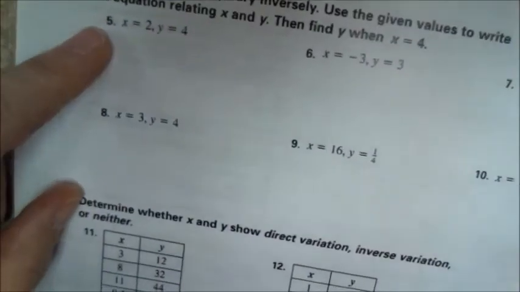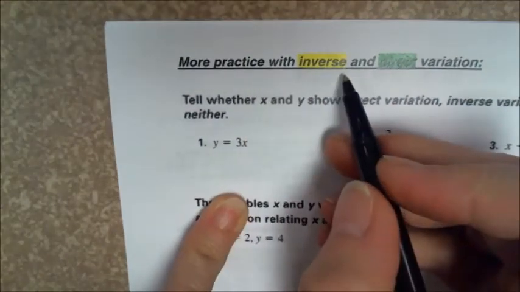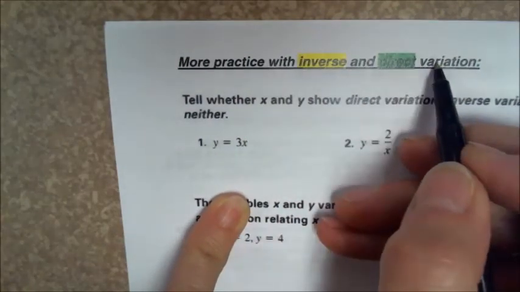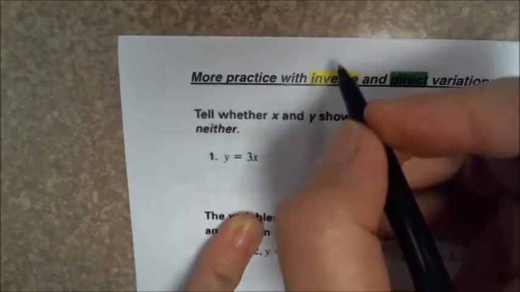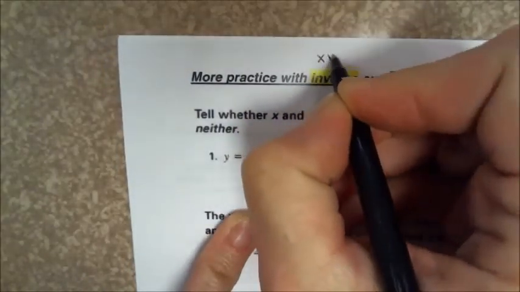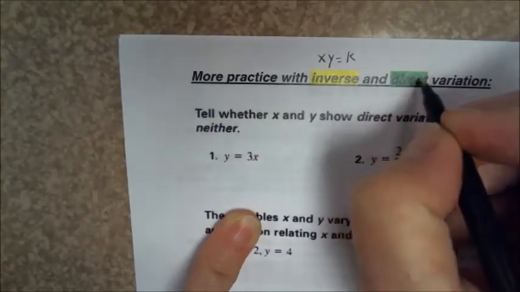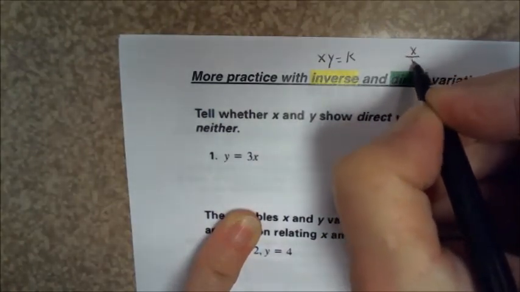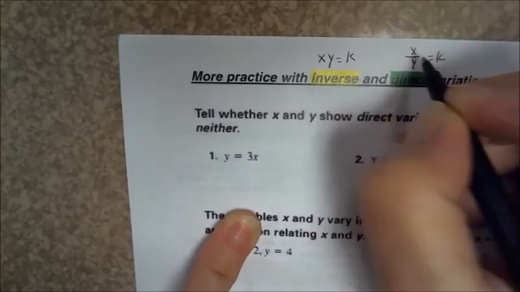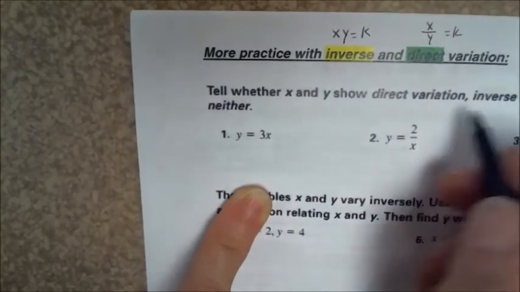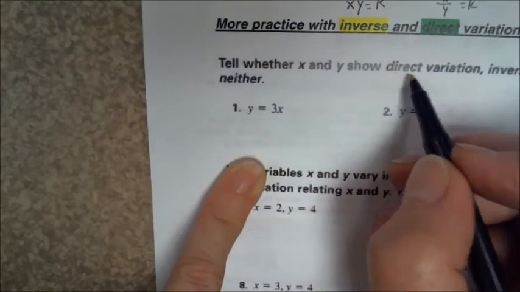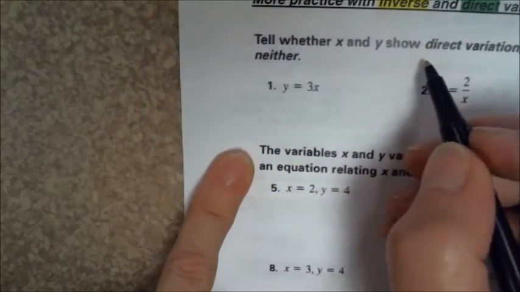Let's just go through a few more questions on the back here. Now there's some more practice here with inverse variation and direct variation. So remember they're the opposite. Remember inverse variation is x times y equals k. That's what we've been doing for the past 15 minutes. And direct variation is x divided by y equals k. They're two opposite things. So which one of these are direct or inverse or neither?